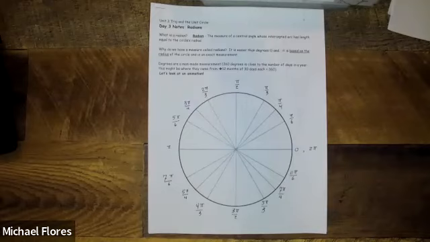Last class we were introduced to the unit circle and its special families, the 30-degree, 45-degree, 60-degree, and reference angle families, and their particular set of coordinates. Today we'll be going over radians.